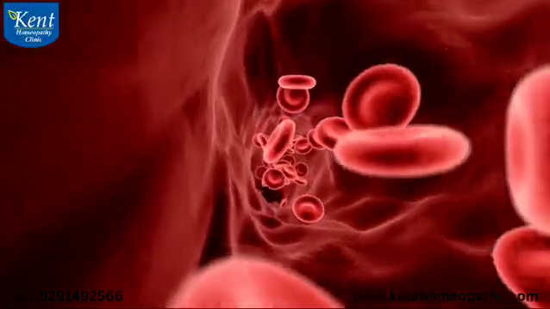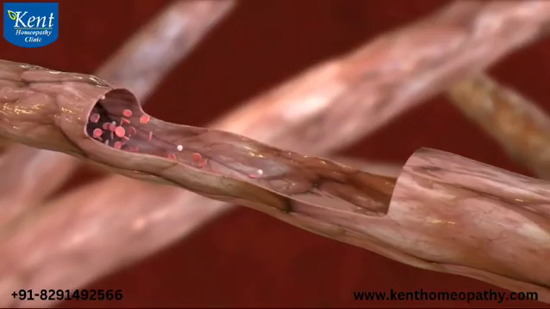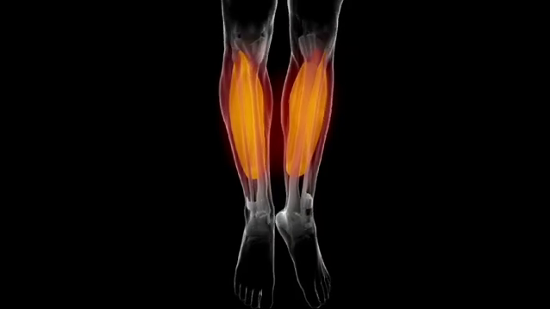So today I'll be talking about varicose veins. Veins are basically the vessels which carry impure blood from the lower part of the body, the lower extremities, to the heart. So basically it is the flow against gravity. That's the reason the veins are given one-way valves which facilitate the flow of blood towards the heart. Secondly, it is the muscle pump, the calf muscles.